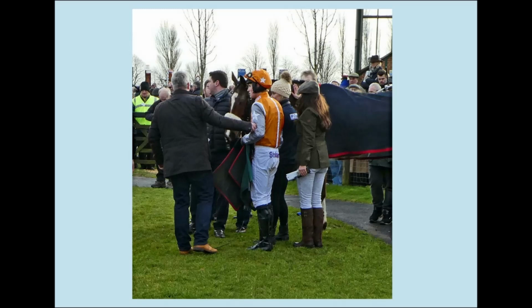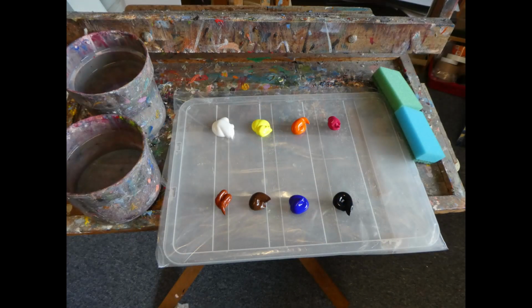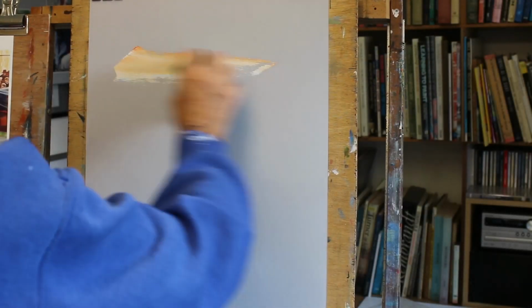I'll just show you the palette I use and the 8 colours I've set out. As you will see, I'll start off by using a household sponge to get some colour on quickly, but later you'll see that I start to use a brush to make more considered marks.